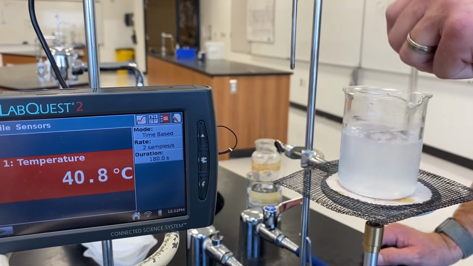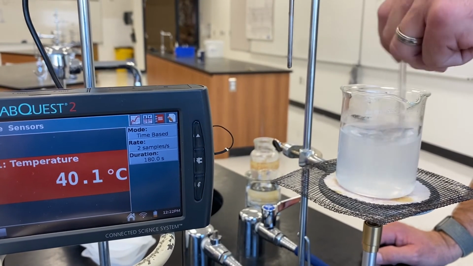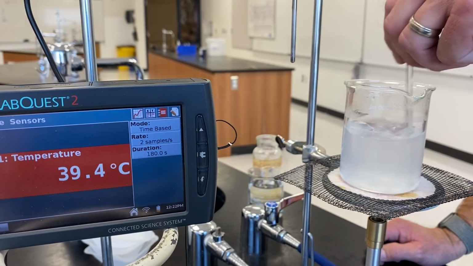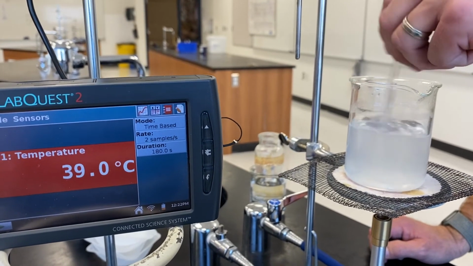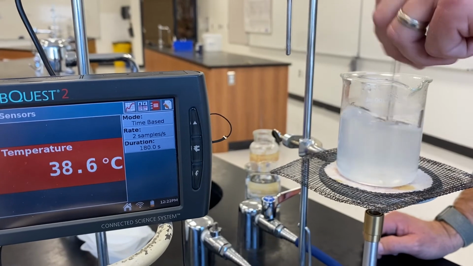Remember when we also used to do this lab with sugar? That's right. That was messy. So it's been a while.